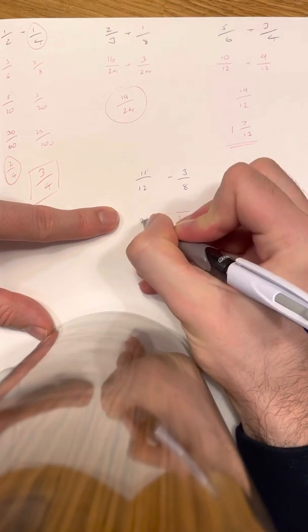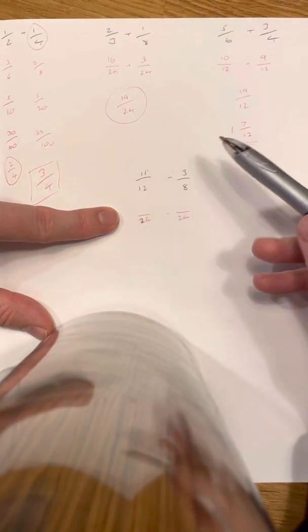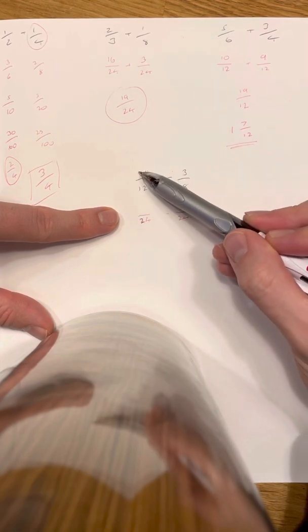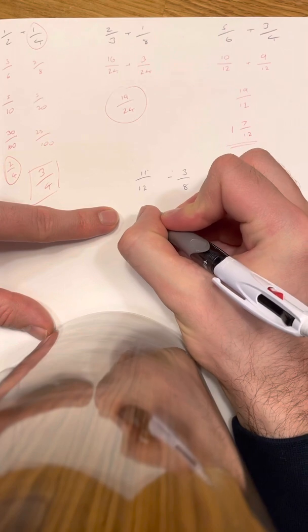And then again, I'm just going to make the same adjustment that I did to the bottom as I did to the top, okay? So 12 times by 2 gives me 24. I'm going to do 11 times by 2. That gives me 22. So these two are exactly the same. So I'm not changing the question. I'm just changing the way that I do it.